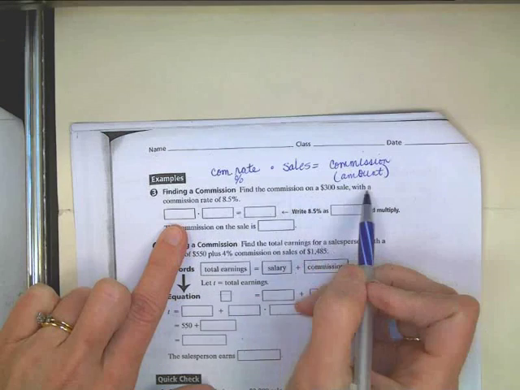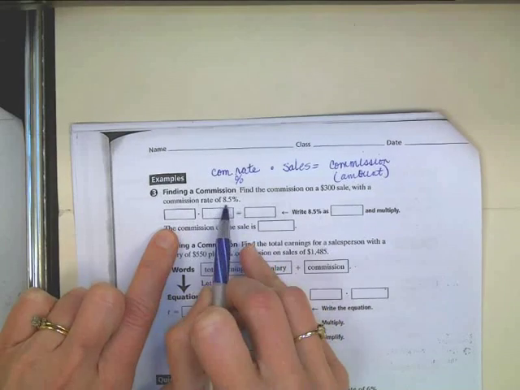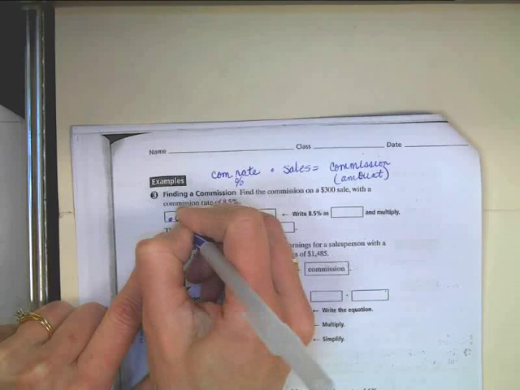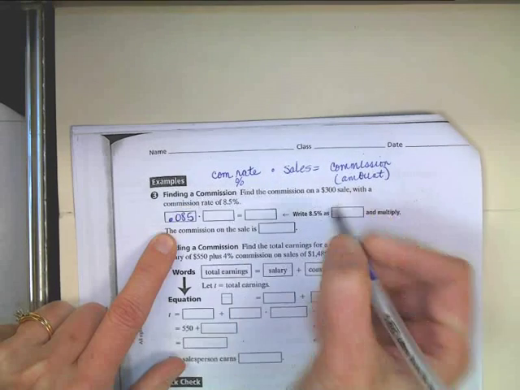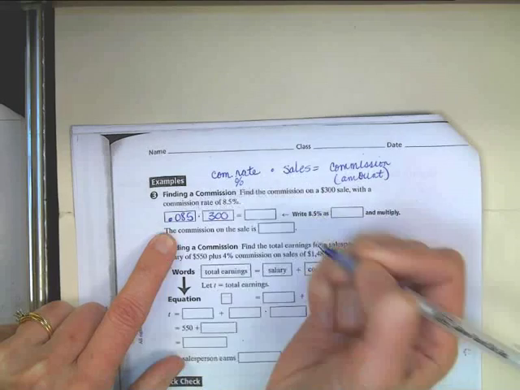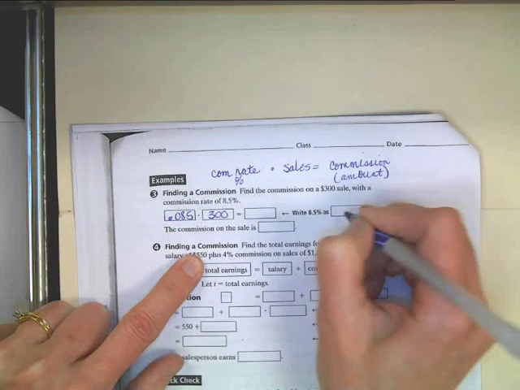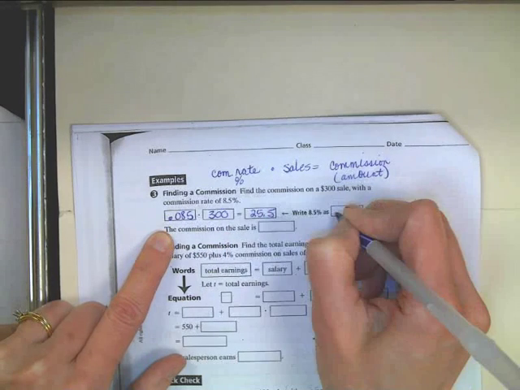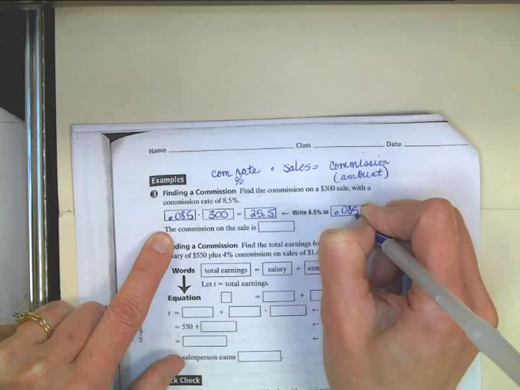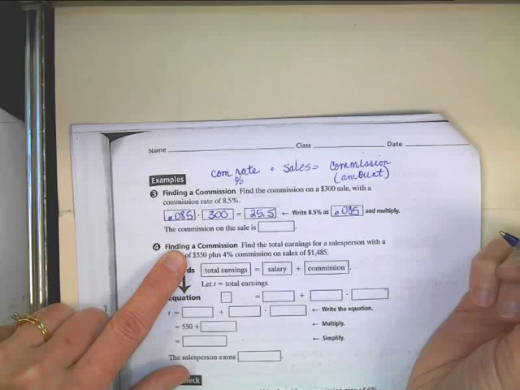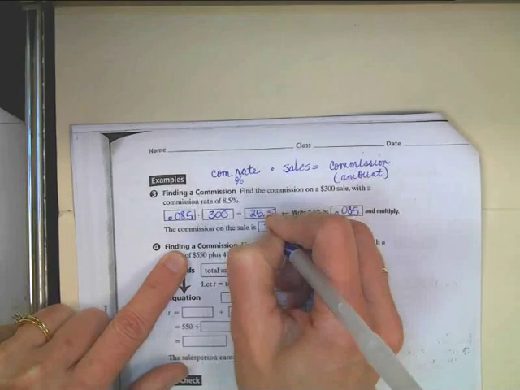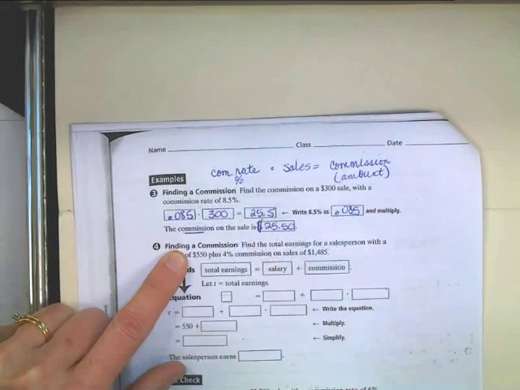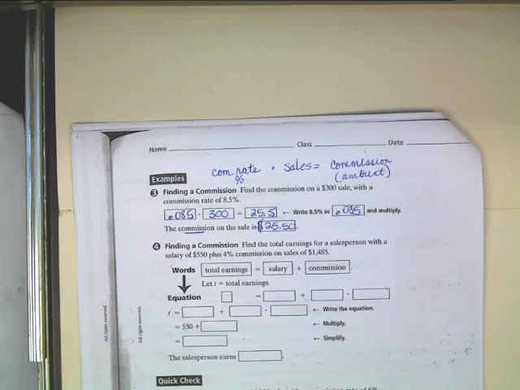Okay? So find the commission on a $300 sale with a commission rate of 8.5%. So again, I need to take 8.5% and write it as the decimal 0.085, multiply by the sales of 300, and I get 25.5. Okay, and again, this is just reminding me that I need to convert the 8.5% to a decimal before I multiply. So the commission on the sale is $25.50. Okay, because it just asked for the amount of the commission.